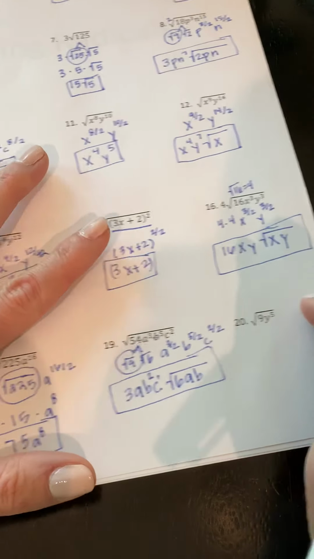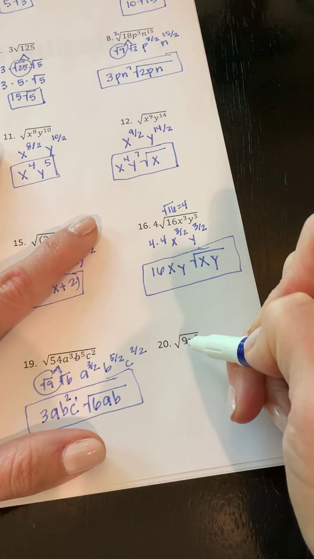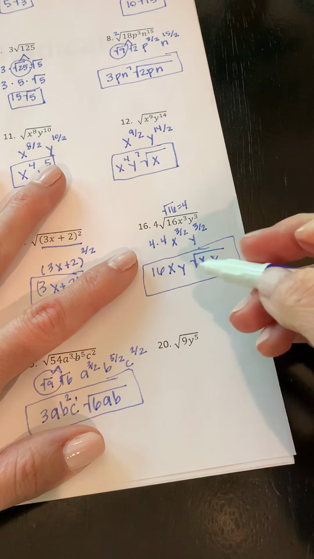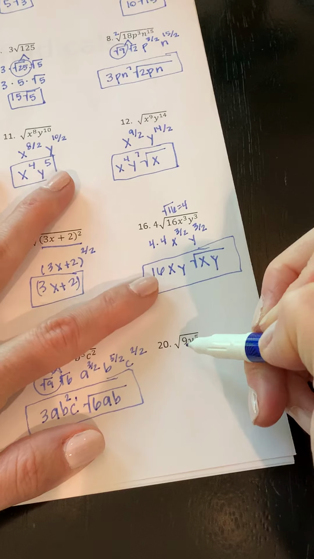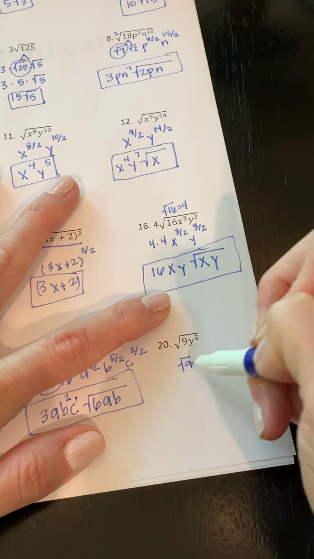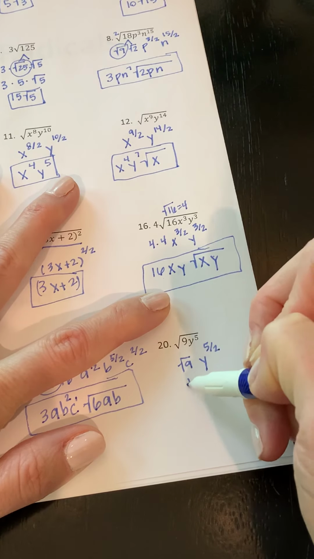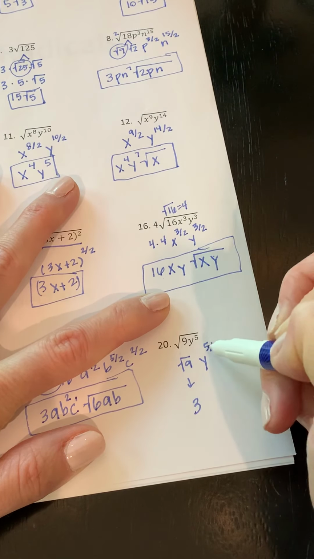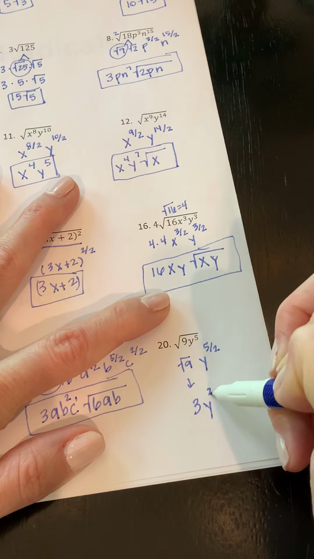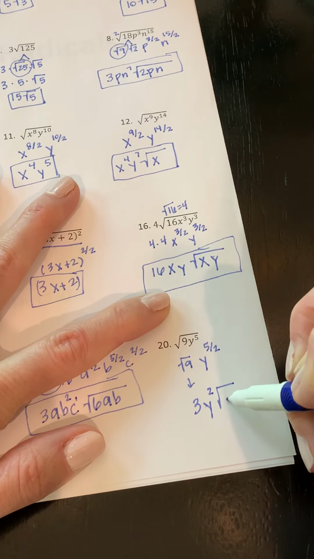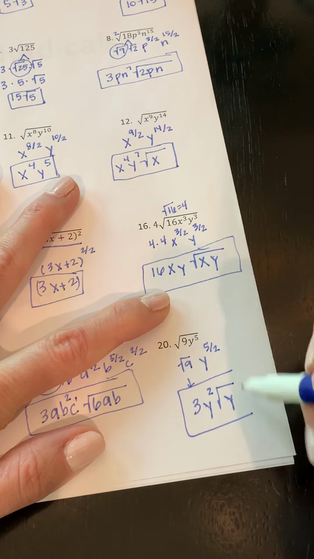All right, and the last one. We saved an easy one for last. So we know that 9 is a perfect square. So I have square root of 9. Then that's times y to the 5 over 2. Well, I know that the square root of 9 is 3. 2 goes into 5 2 times, and I have to leave the remaining y underneath.